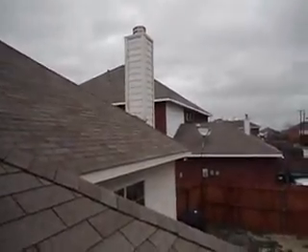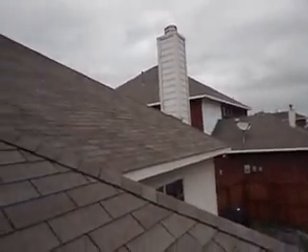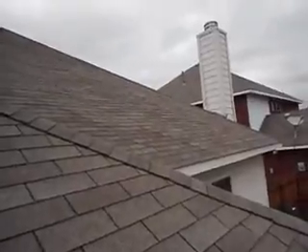But down at the base of the chimney, there's a bit of rot. Get up close on that and have a look. Now I'm up close to the rear elevation. I can see a lot of wind lift.